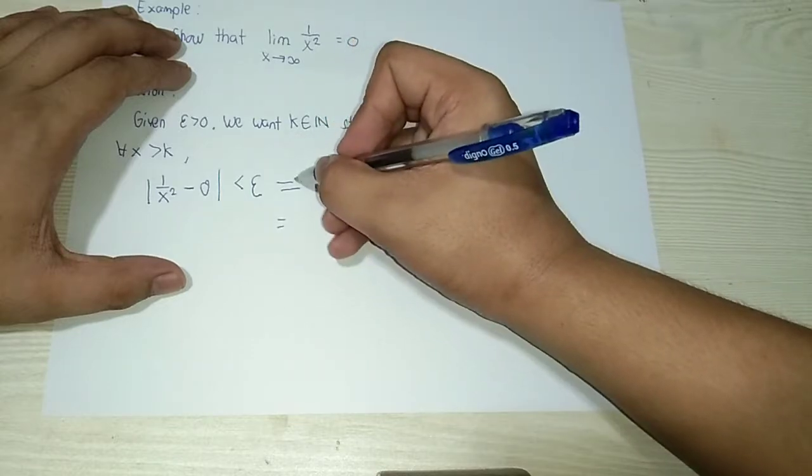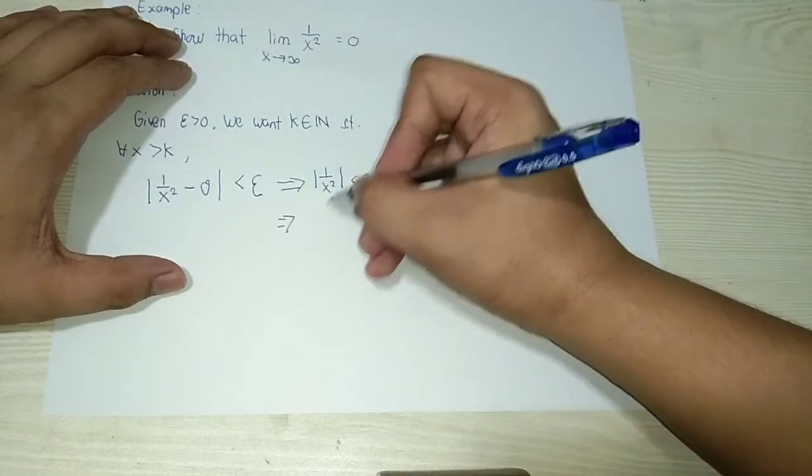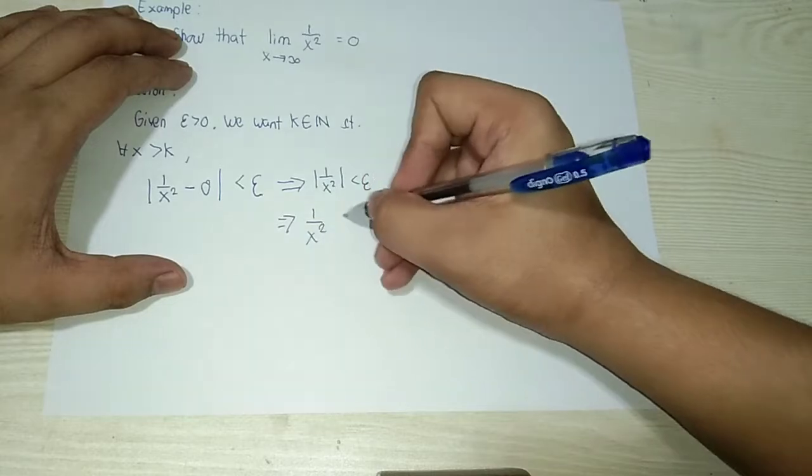Then we can remove the absolute value because it is x squared anyway. So, 1 over x squared less than epsilon.